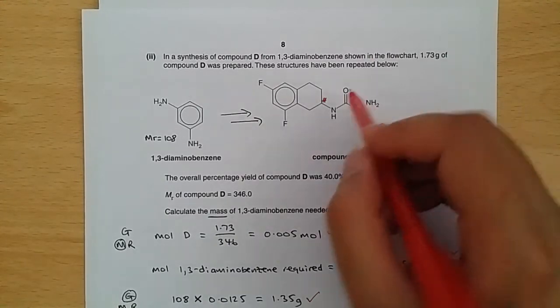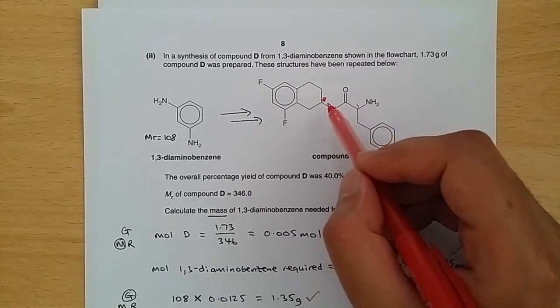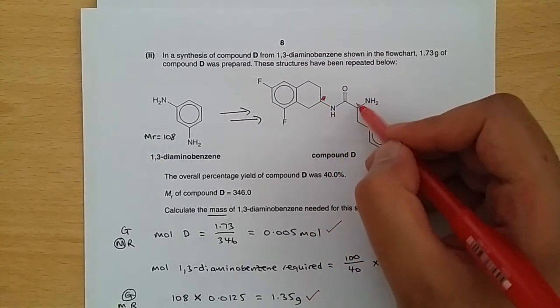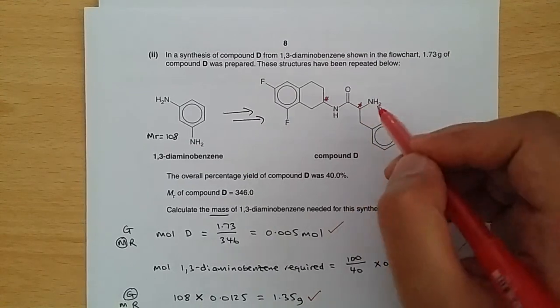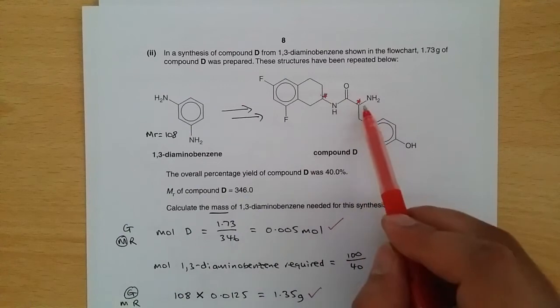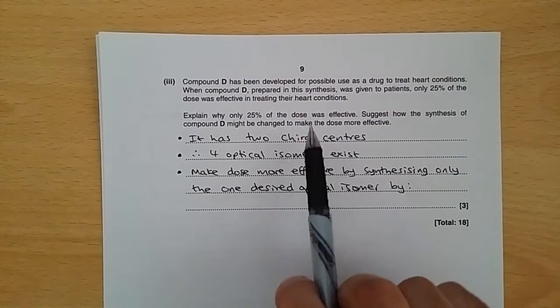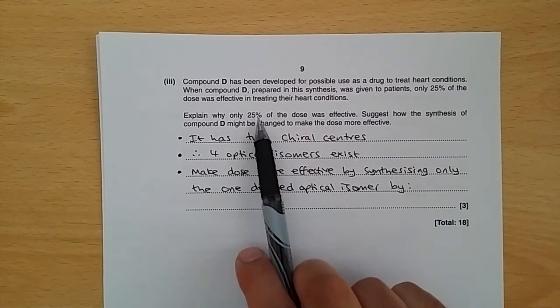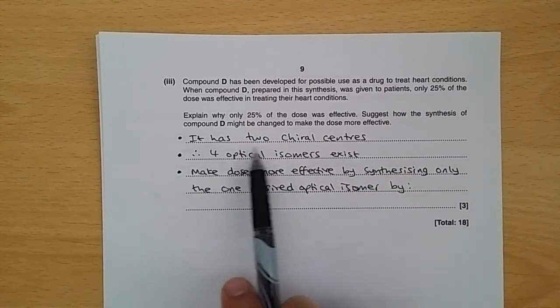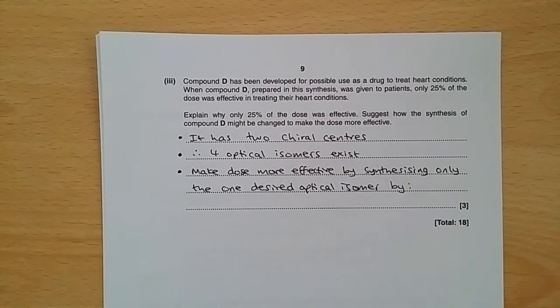Here's the second one. Now, if you only had one chiral carbon atom, that would give you 2 optical isomers, 50% effective. If you had 2 chiral centres, or 2 chiral carbon atoms, 2 optical isomers plus another 2 optical isomers, 4 possible optical isomers, only one would be effective, 1 out of 4 is 25%. Okay, so why is only 25% of the dose effective? Because compound D has 2 chiral centres, one mark, therefore 4 optical isomers exist, mark 2.